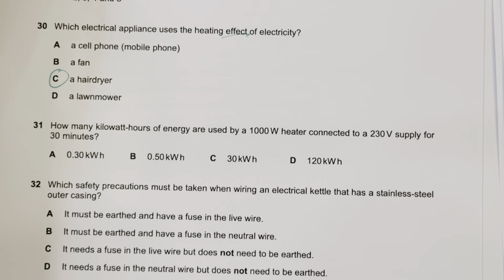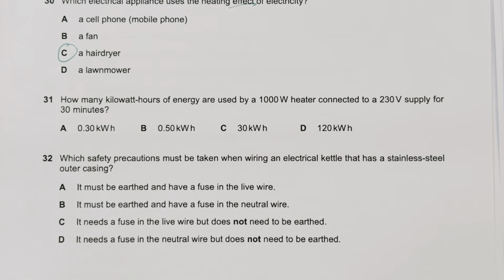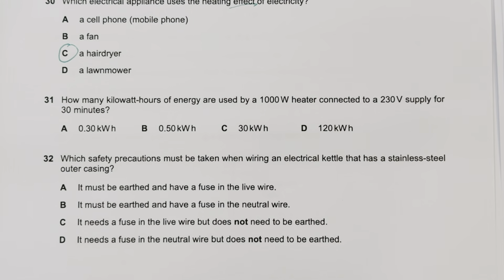How many kilowatt-hours of energy are used by a 1000 watt heater connected to a 230 volt supply for 30 minutes?